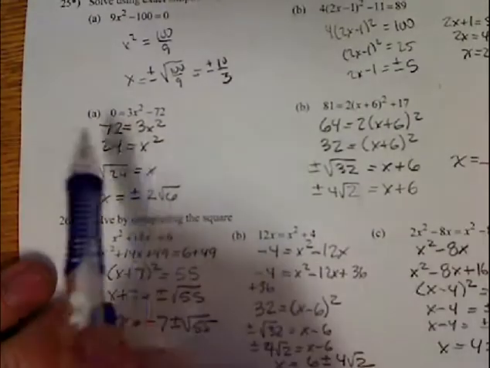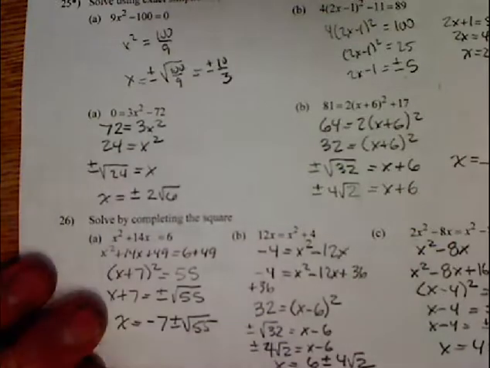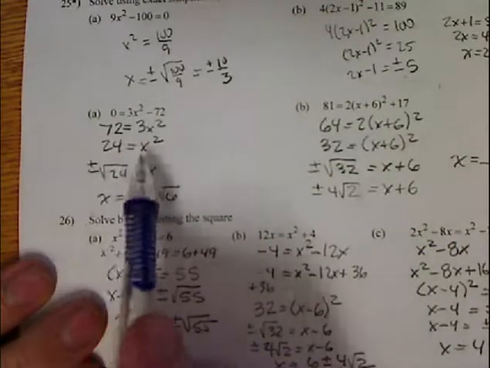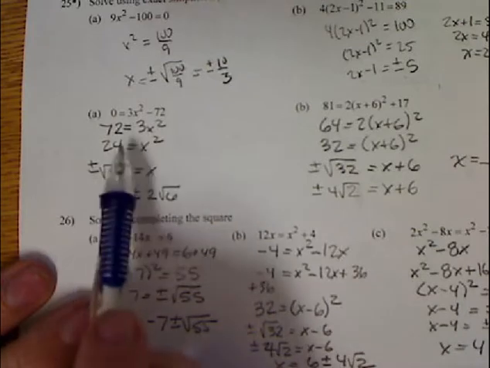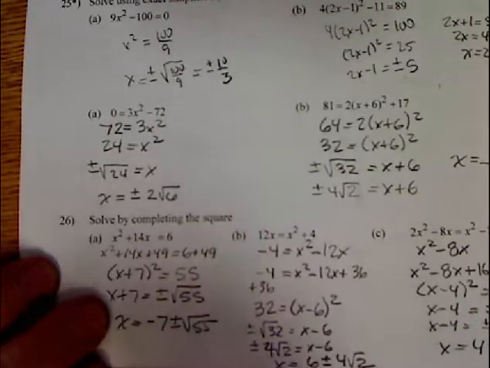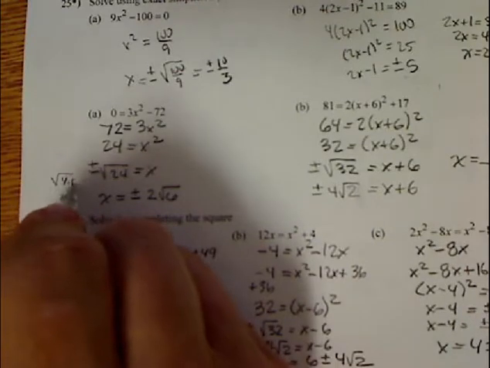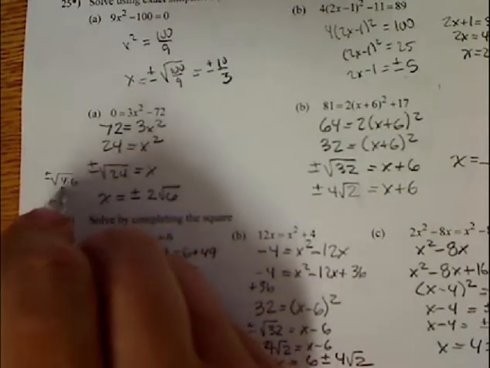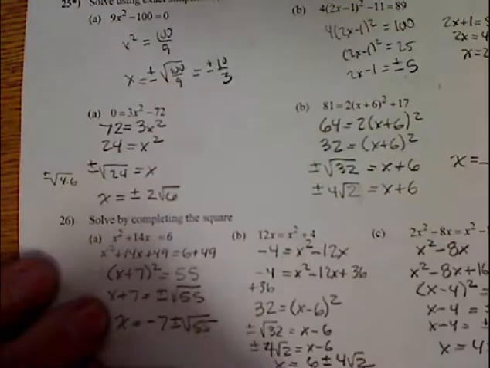Look at the next one. We have 3x squared minus 72. I'm going to add 72. Divide by 3. Take the square root. It's plus or minus the square root of 24. You want to simplify this. So 24 is 4 times 6. So I've got the square root of 4 times 6. Well, square root of 4 is 2. Root 6. That's a little shortcut for doing these.